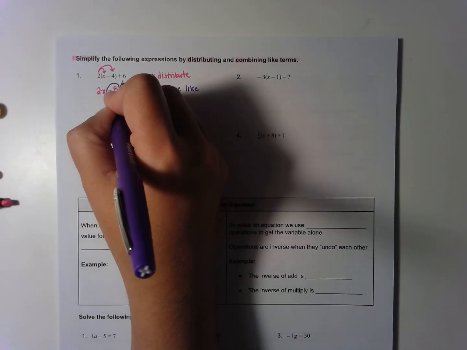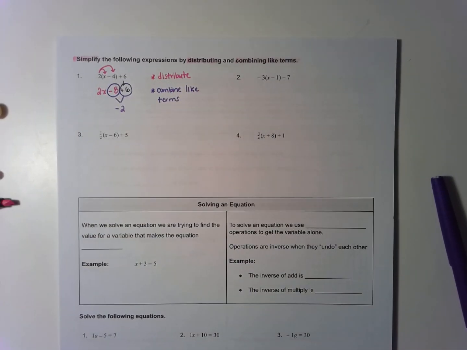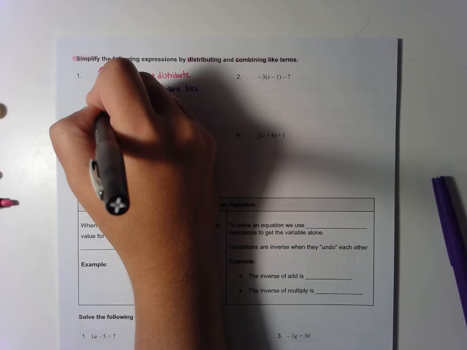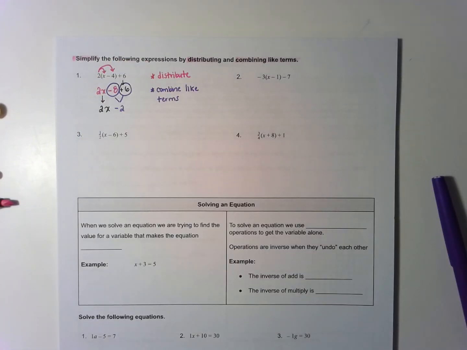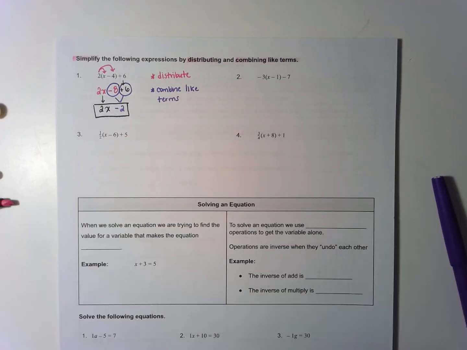So -8 plus 6 would be -2. And the 2x doesn't need to change. So again, we're just going to drop it like it's hot. Just drop it down. Don't change anything. This would be your final answer, which is your simplified expression.